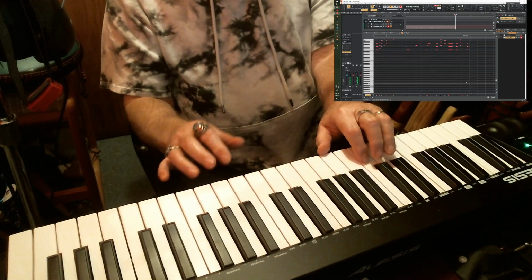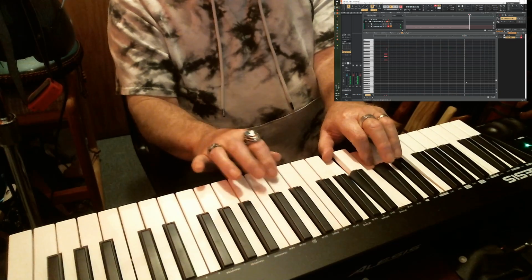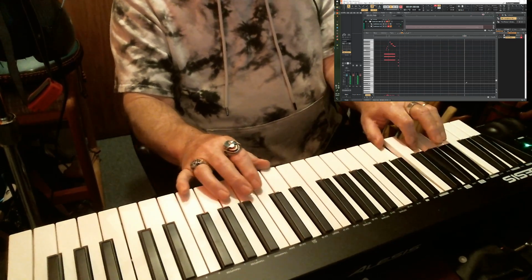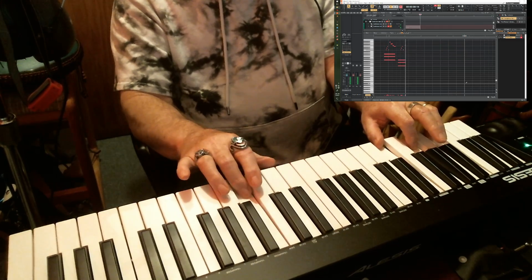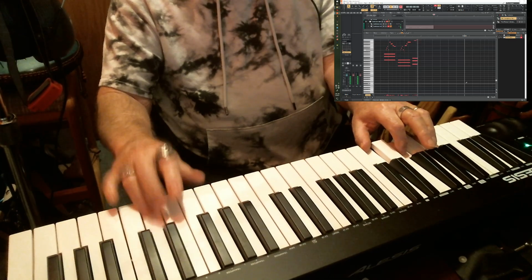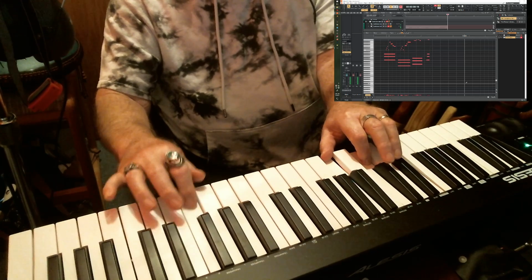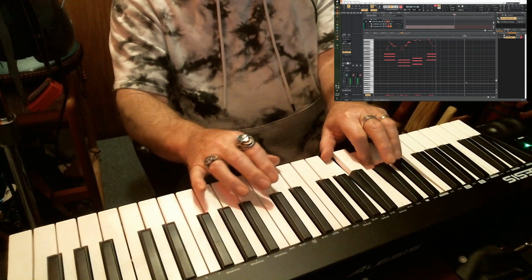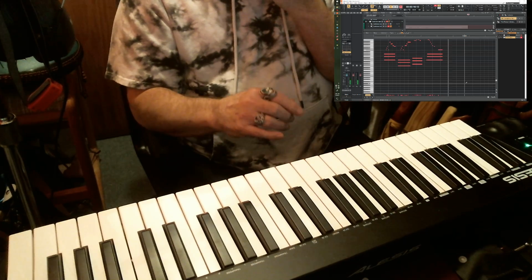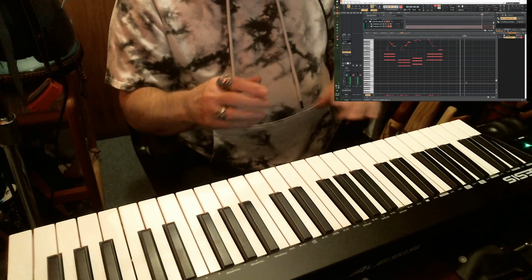And just to reiterate, I'll play a little bit here just to show you. We got the C major, F major, G major, back to C major. Okay, so you can play 1, 4, and 5. You can throw the A minor in there and the D minor in there, and it all works good.